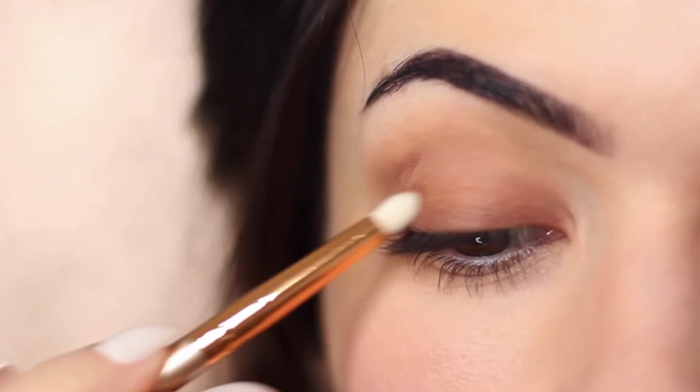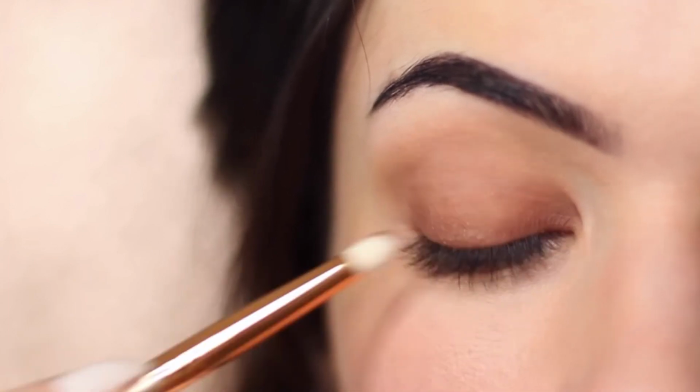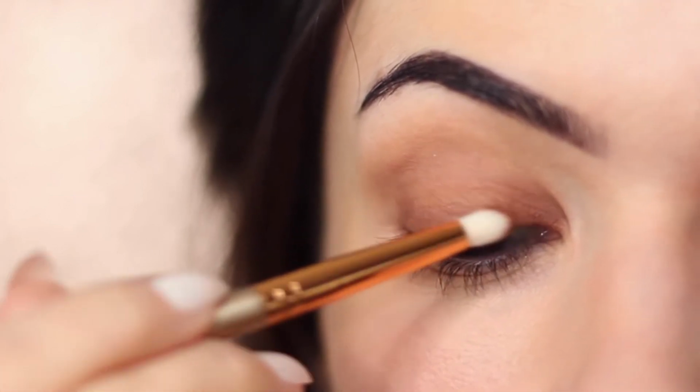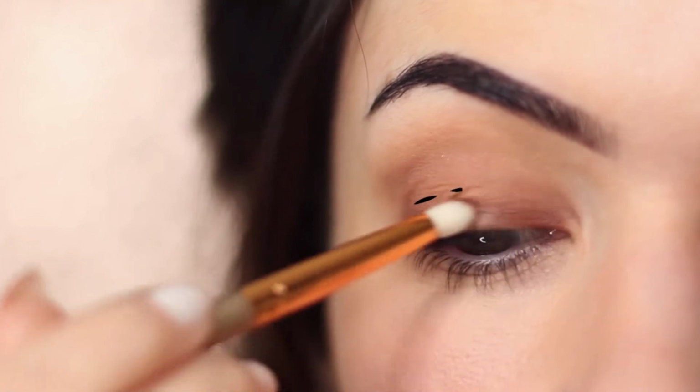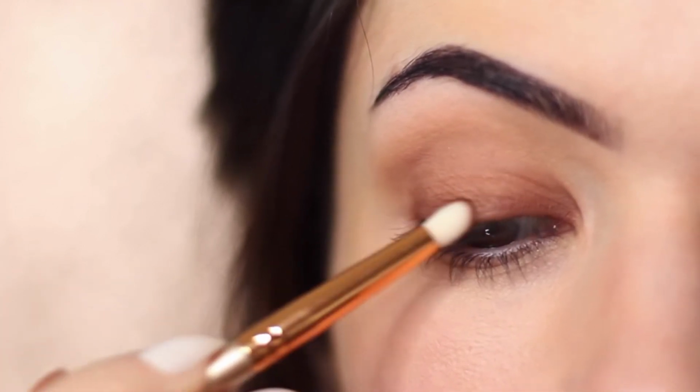Again, very slowly build this up. Try not to over apply. You're actually so much better as a beginner in particular to very slowly build this up. So keep kind of stamping it on there, smudging and blending until you get a little bit of depth on that lower part of the lid.